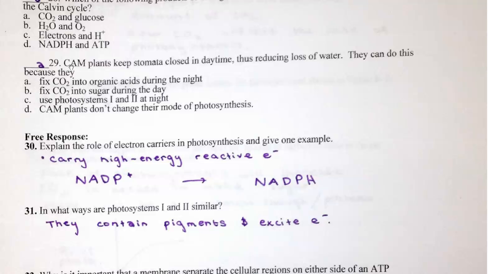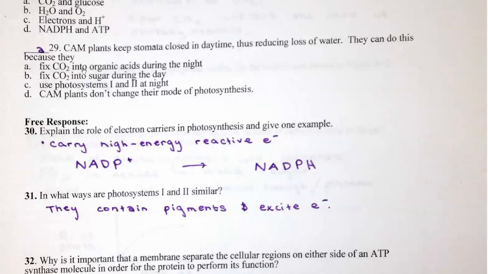So that's what CAM plants do. They do it during the nighttime. C4 plants just collect less CO2, therefore they don't need their pores open as much.